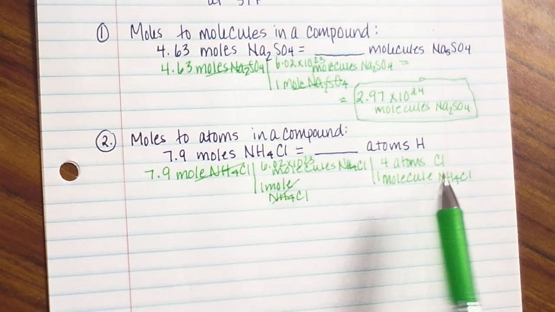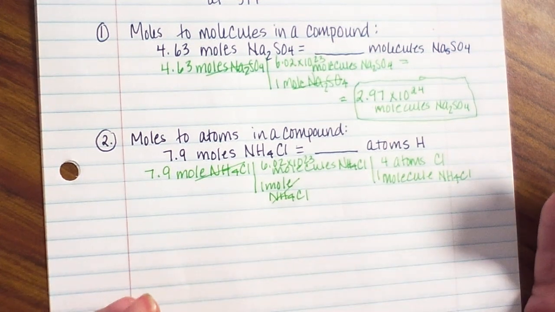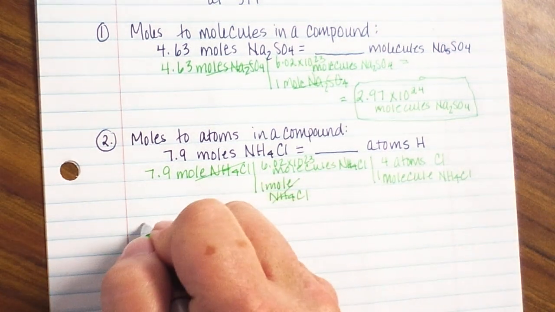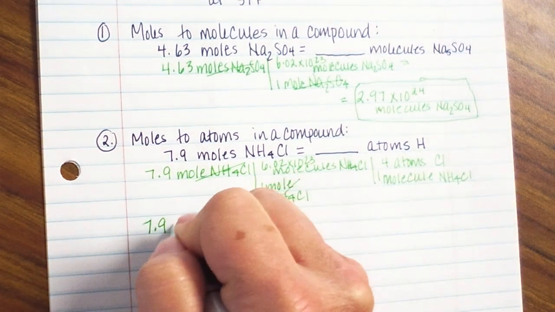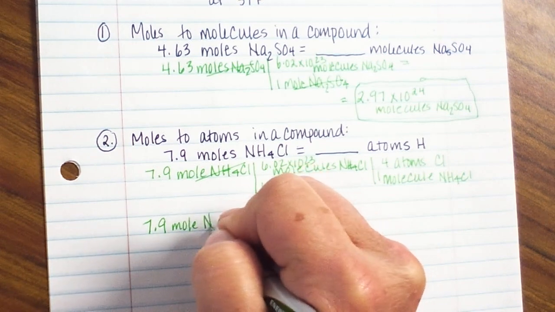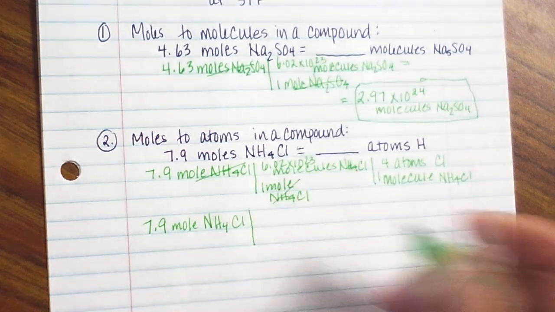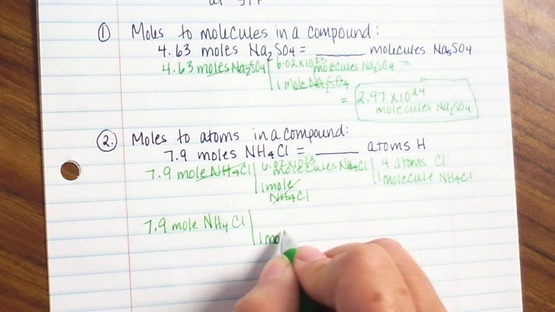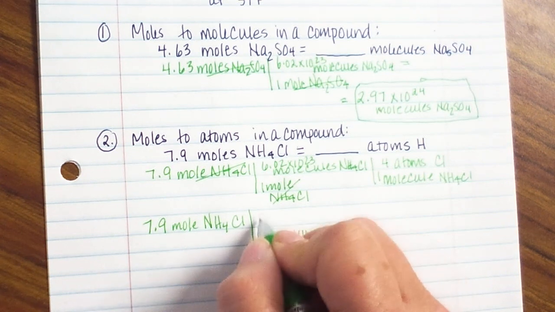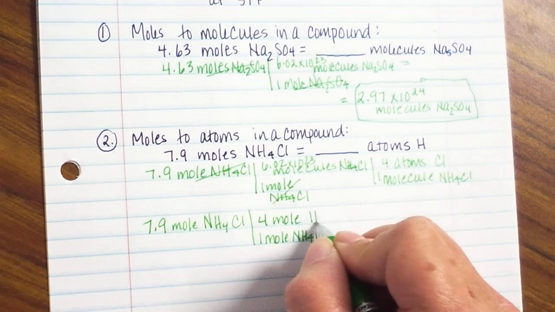Okay? All right. So there's another way to do this. Let's look at this other way before we solve it. I can also do this, 7.9 moles of ammonium chloride. And then for every 1 mole of ammonium chloride, I have 4 moles of hydrogen.